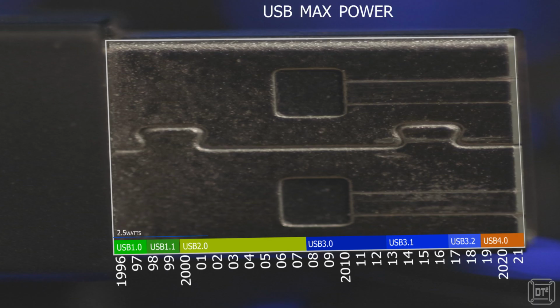If we overlay the changes in the power specification, you will notice that not much has changed with regards to power delivery until 2012, when the USB PD or power delivery specification arrived. Up until then, the voltage delivered by USB was 5 volts and the maximum current was 5 amps, so basically 25 watts in total.